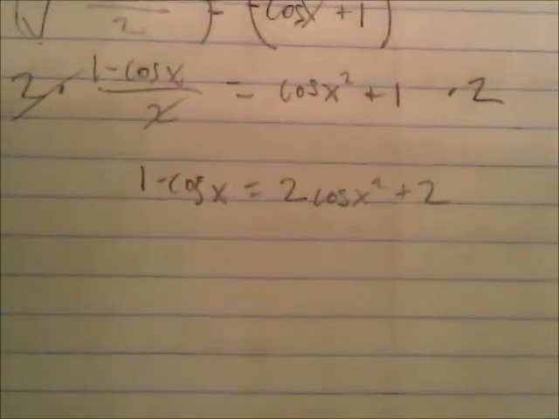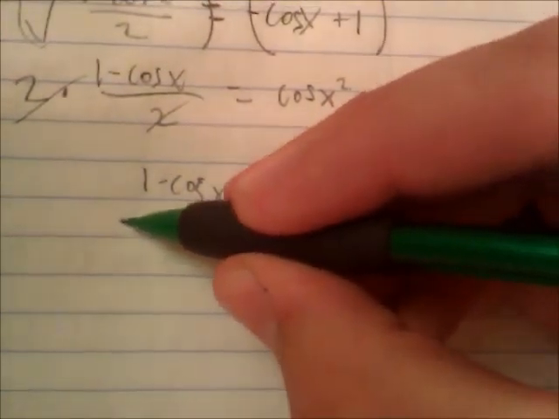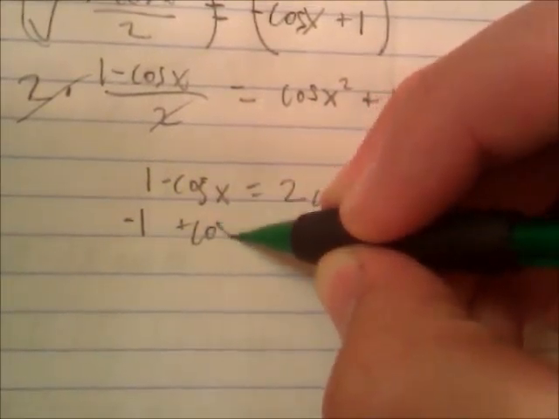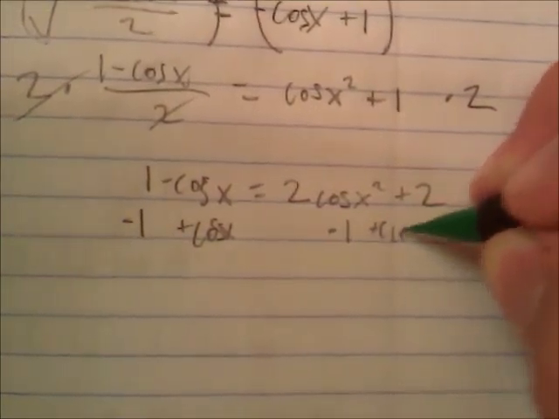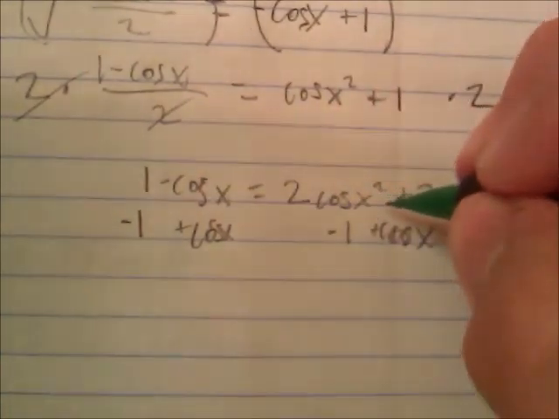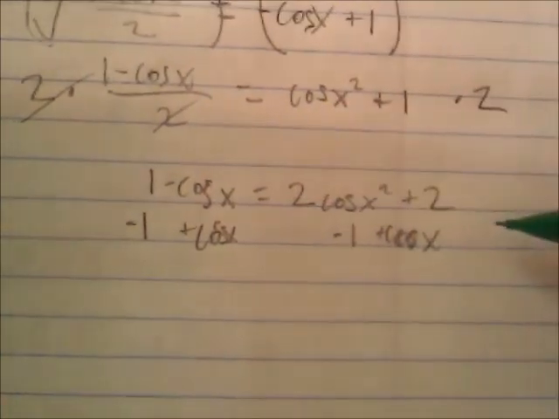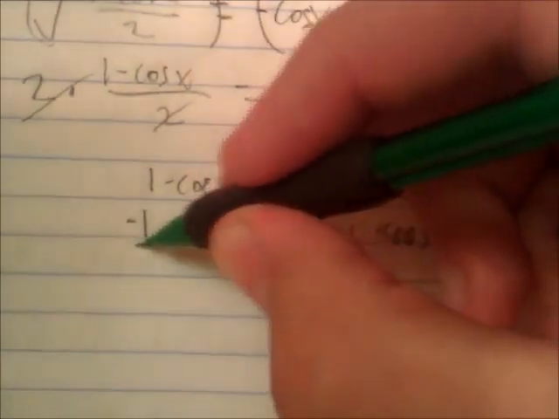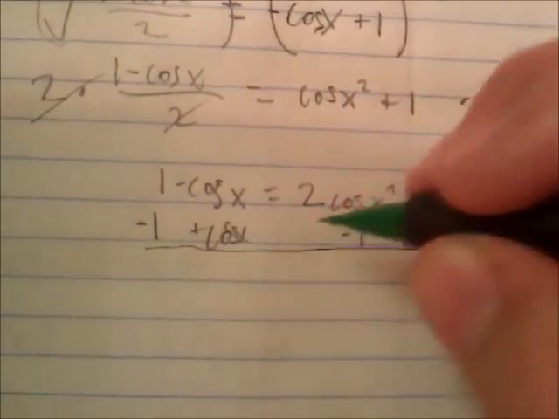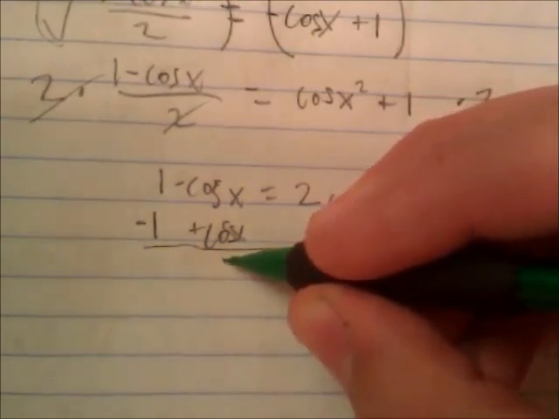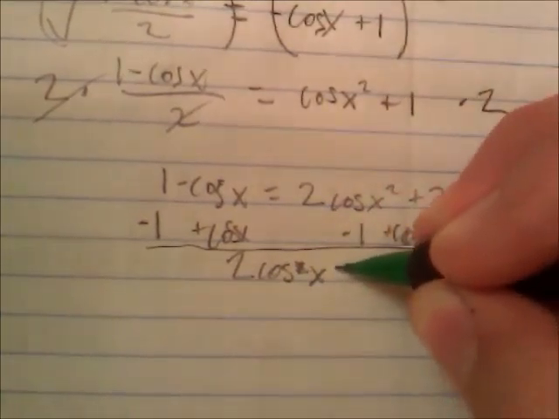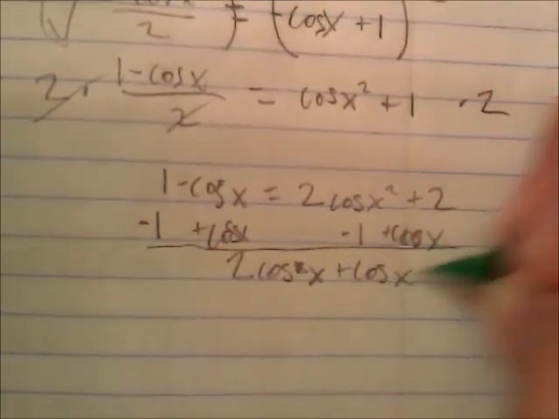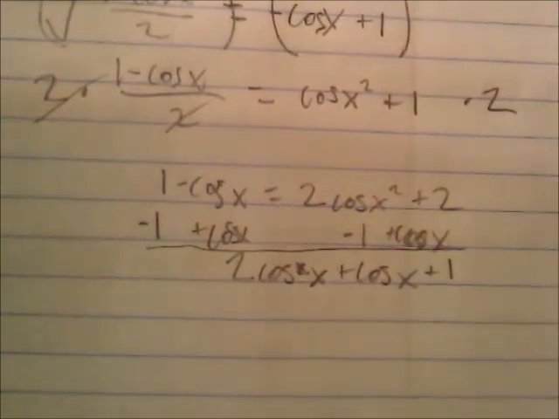Alright, now we're just going to move everything to one side. So we're going to subtract 1 and add cosine. It's best to move all this stuff to this side because you don't want a negative square. That's going to be too complicated. So now we have 2 cosine x squared plus cosine x plus 1. Now we need to factor that out.